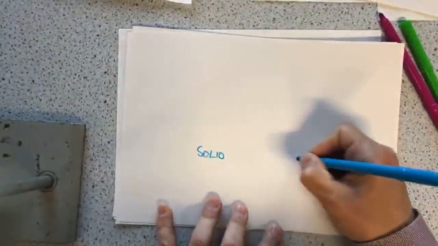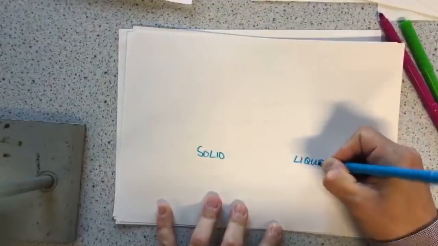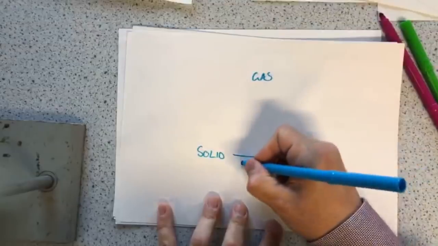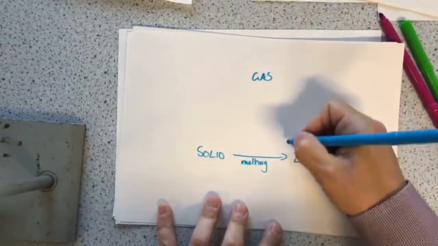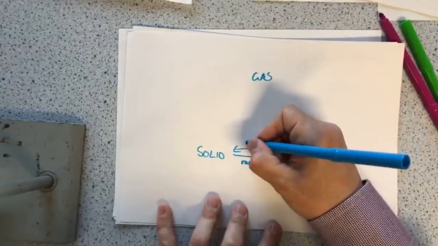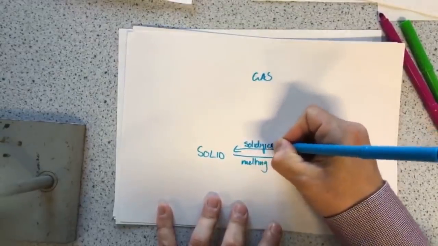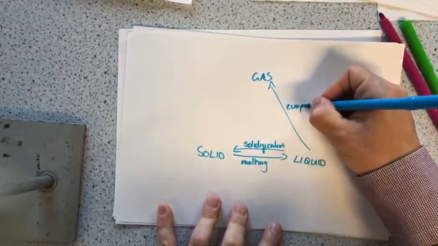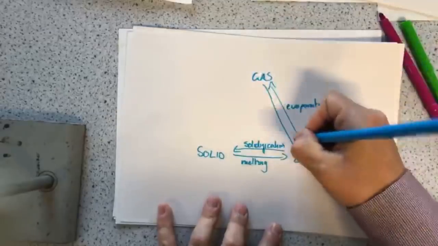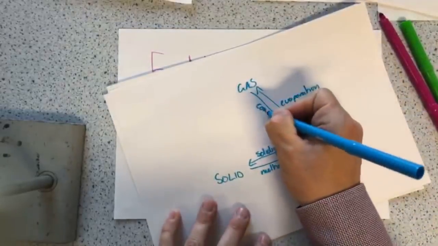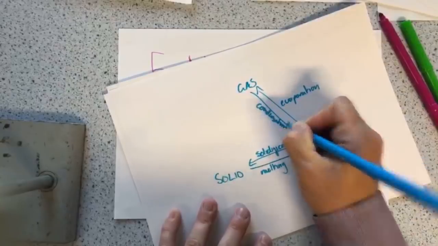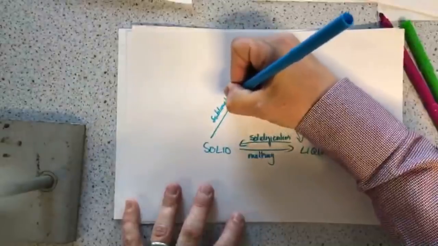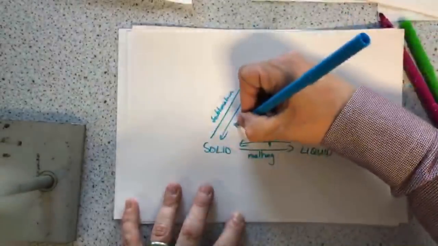we have the three states: solid, liquid, and gas. Solids can turn to liquids through melting. Liquids turn to solids through freezing or solidification. Liquids turn to gas by evaporation, and the reverse is condensation. And you can change solids into gases, that's called sublimation. And the reverse is deposition.